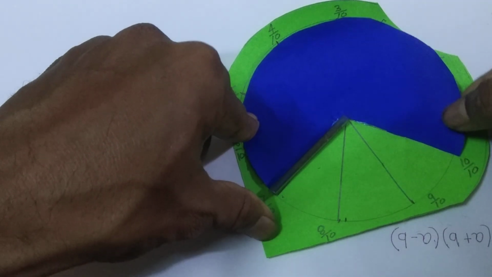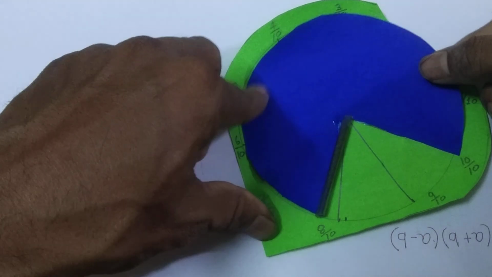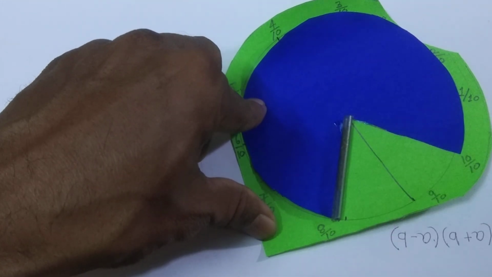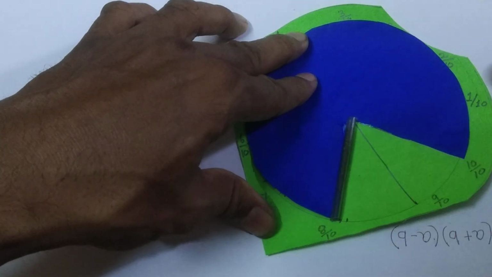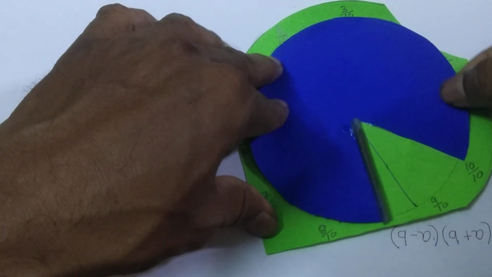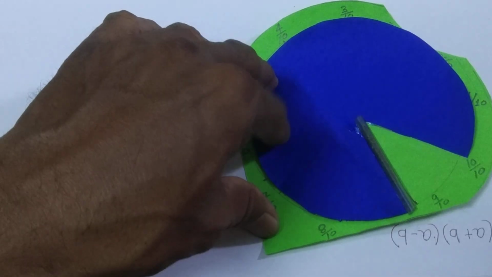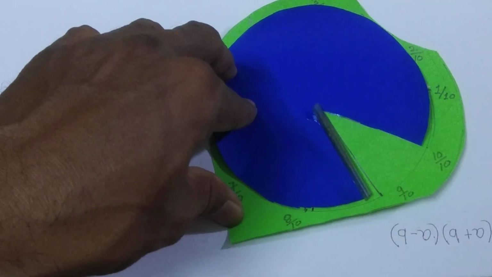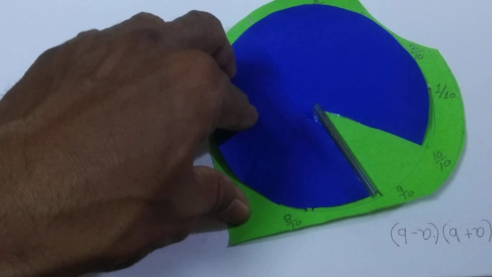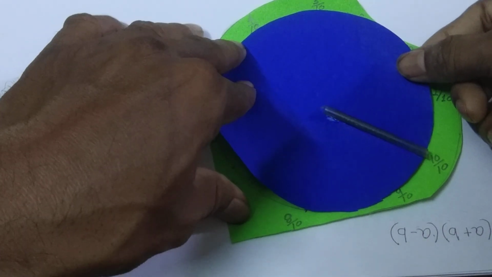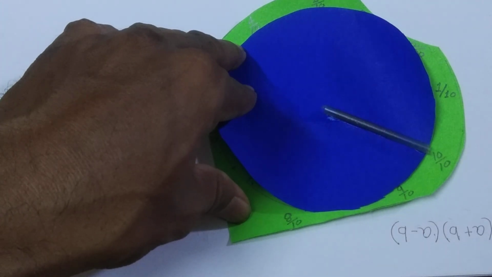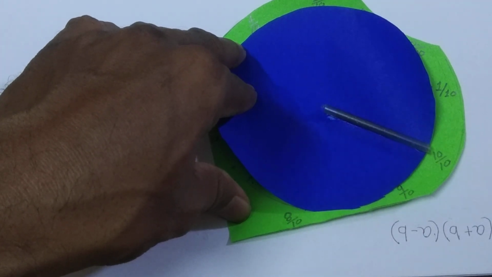If we increase this once again, then we are getting 8 by 10 parts because out of 10 parts we have taken 8 parts, right? And if we take more than that, that is 9 by 10. Here you see we have taken 9 parts out of 10, therefore this is 9 by 10 fraction, right? And if we take 10 by 10 parts, we are getting the whole. Here you see this is 10 by 10, that means we are getting the whole fraction, 10 by 10, right?